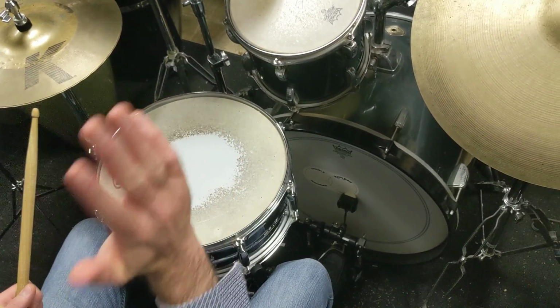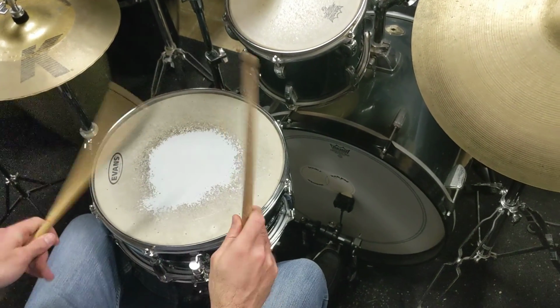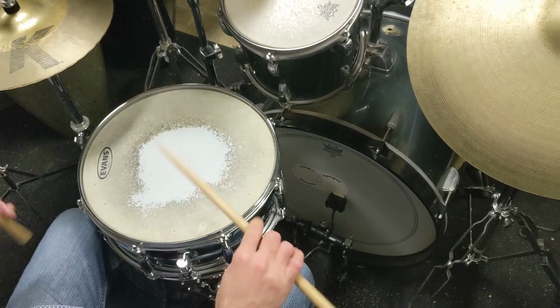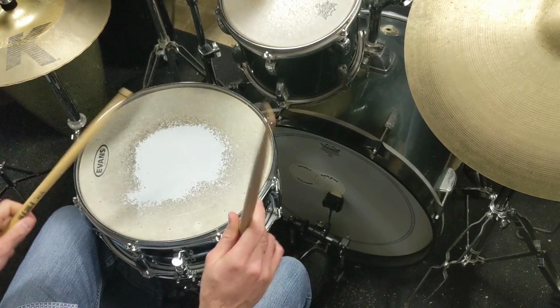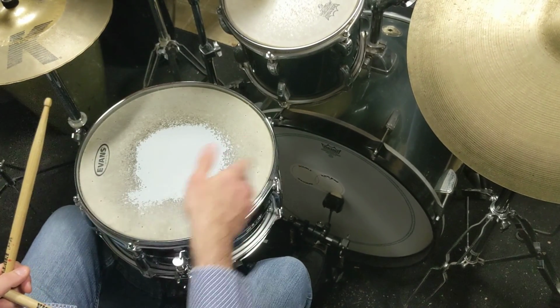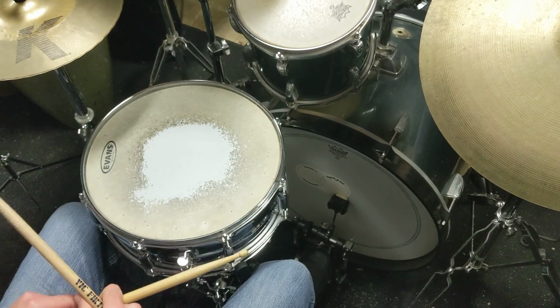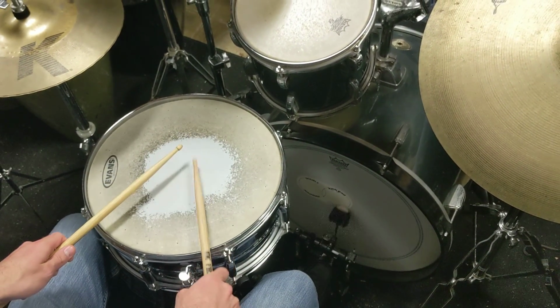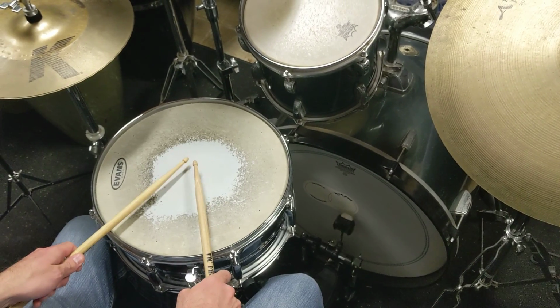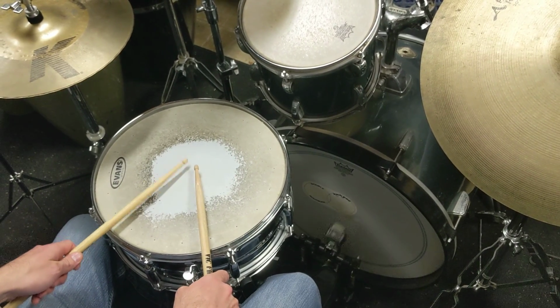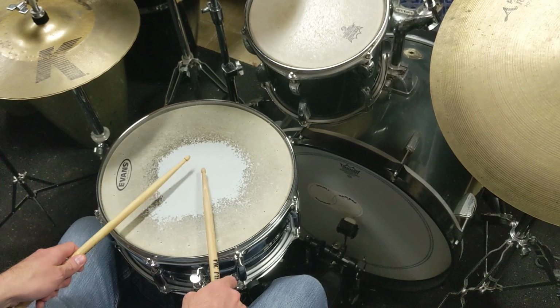The first pattern is an accent pattern. This is the easiest because you're just moving your hands right, left, right, left, or left, right, alternating against that bass drum pulse. So we're not going to accent anything right now. They're even. 1 and a 2 and a 3 and a 4 and a, 1 and a 2 and a 3 and a 4 and a.